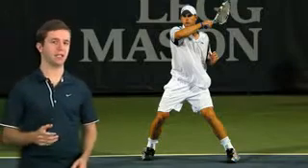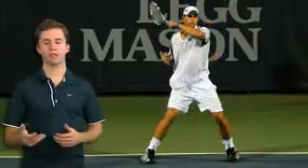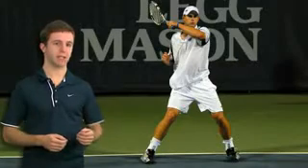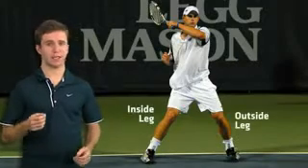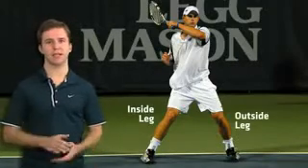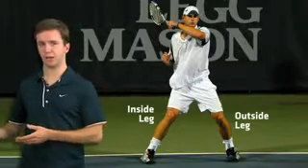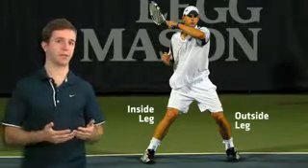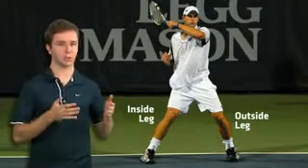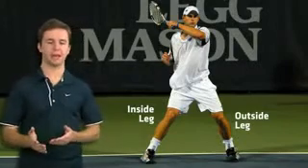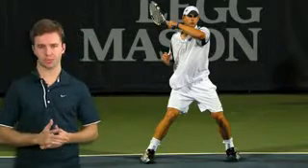Now, if we turn Andy into a lefty, now it's the opposite. His left leg is his outside leg, and his right leg is his inside leg. So if you're right-handed, then your outside leg is your right leg, and if you're left-handed, your outside leg is your left leg. So with that in mind, let's first go to the open stance.